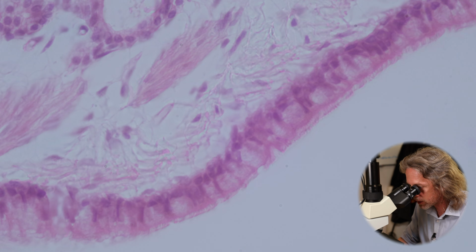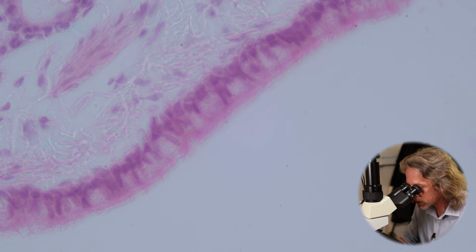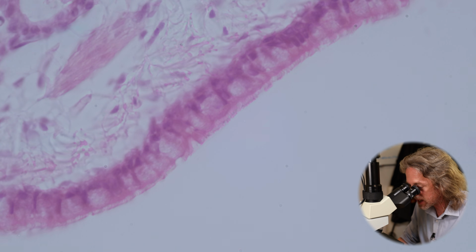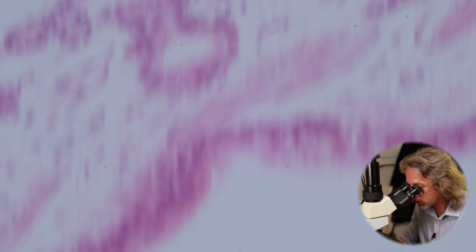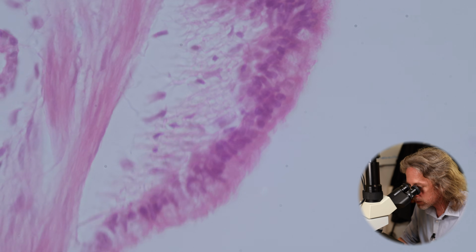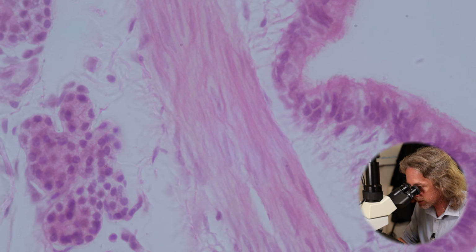We can see lots of goblet cells in there. We can see a cilia border to those cells, very similar to the trachea. So the airway has its structure from the trachea, and then it just keeps branching. Very pretty. And you can really see that smooth muscle there.